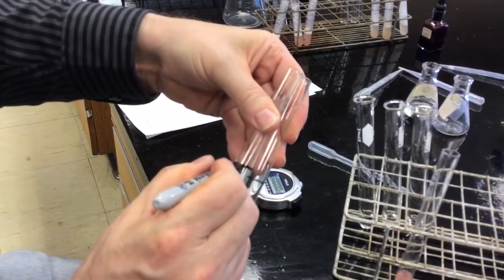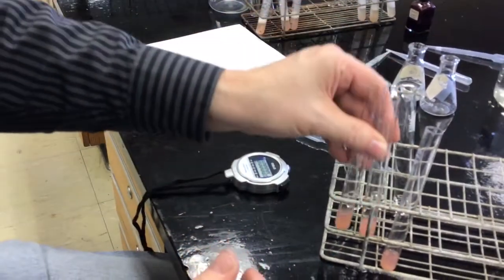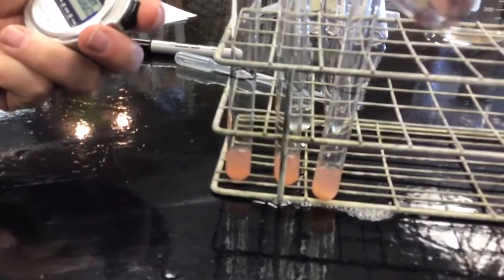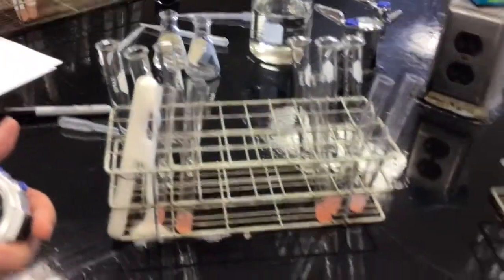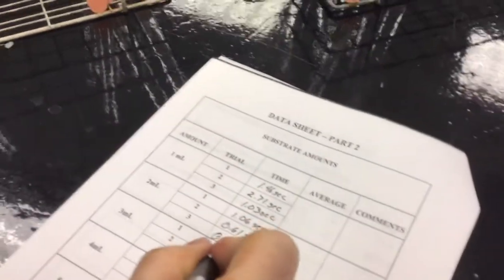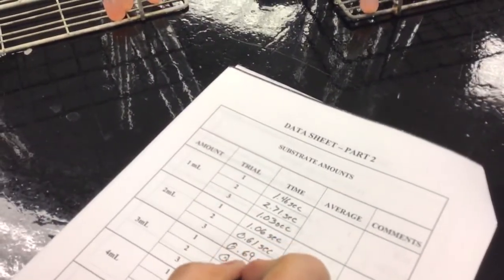And as you can tell by the timing, it doesn't have to be a real precise flat line, because I'm barely able to figure out when the bubbles get to it. Okay, so this is 3. Trial 1. That was super fast. That was 0.32 seconds.